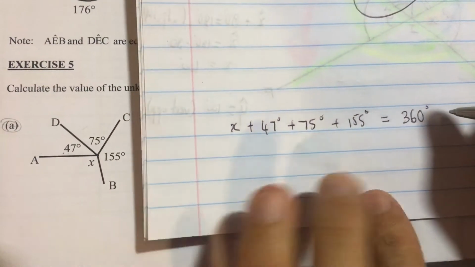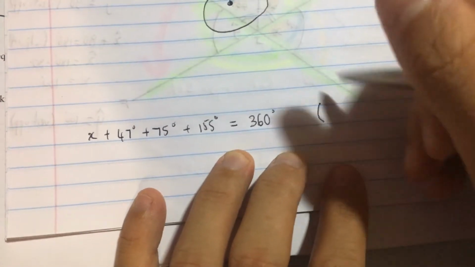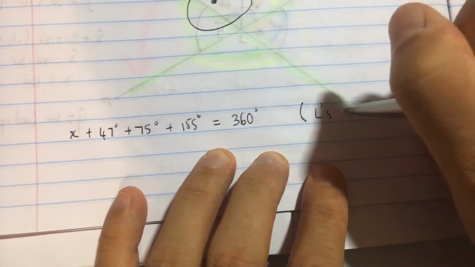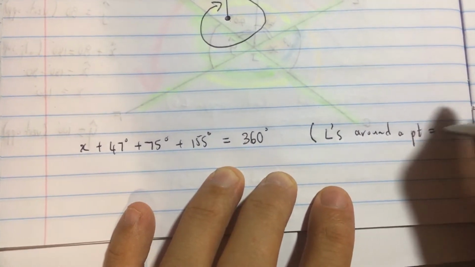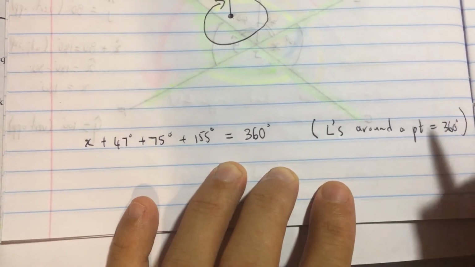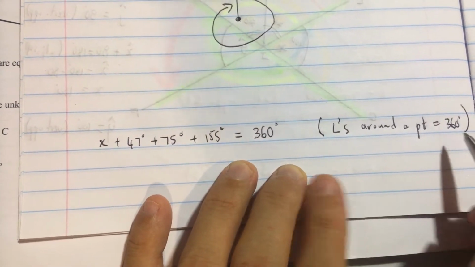Reason, I'll show you the abbreviation later. The abbreviation is angles around a point equal 360 degrees.